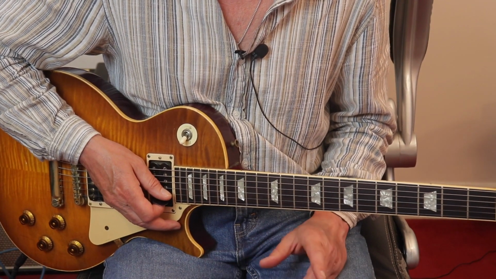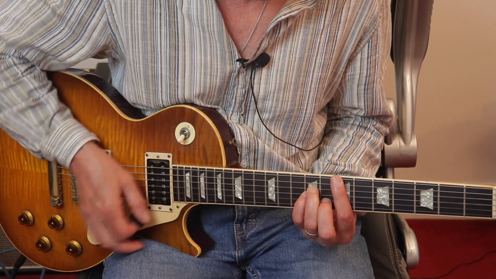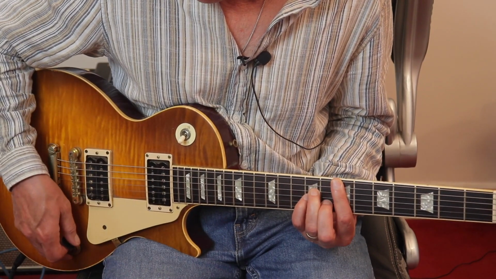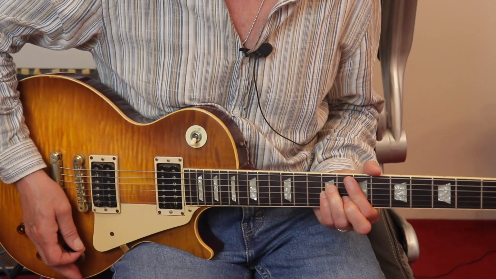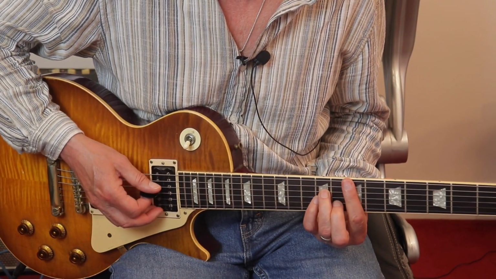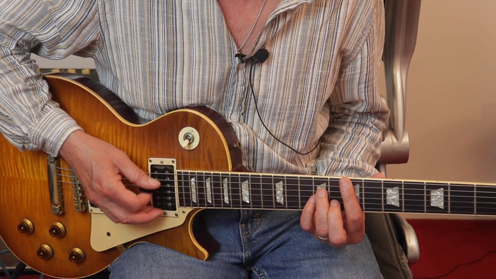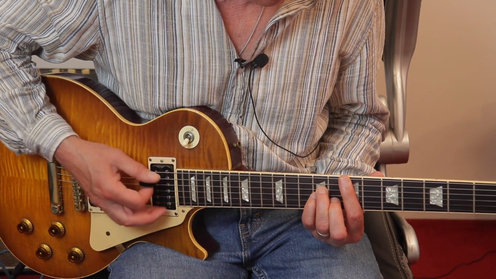So again, I can use all the same chords, but this time I'm going to play in the key of E minor to give a more rocky kind of heavier sequence.